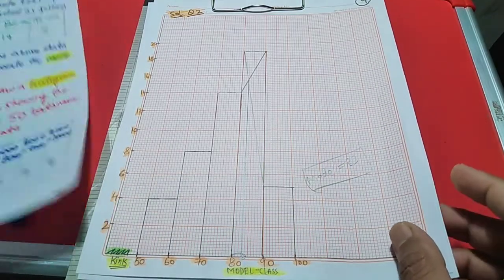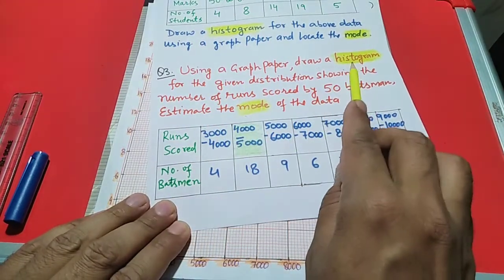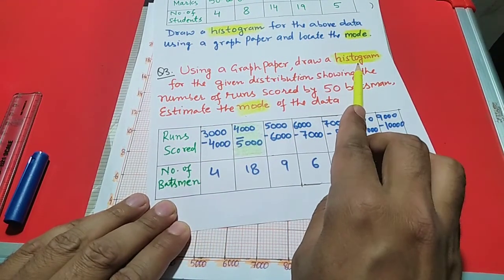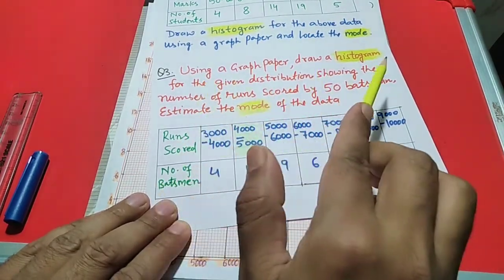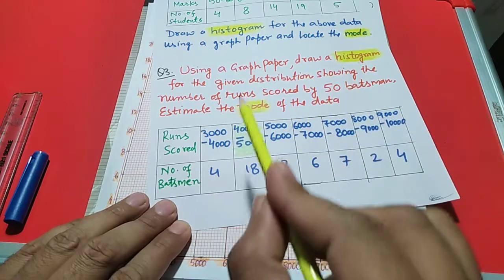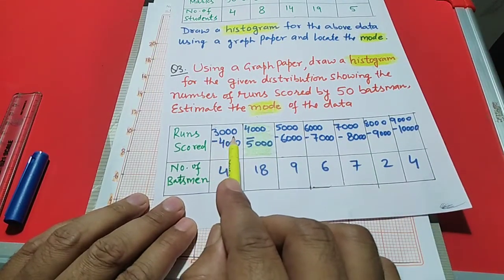Now come to the third question. So the third question is written here. Using a graph paper, draw a histogram. Again, you have to draw a histogram of the given distribution and you have to find the mode. So all questions are similar. Now again, this data is starting from 3000 to 4000.